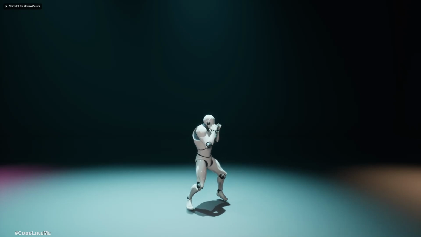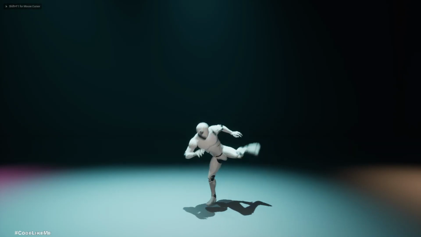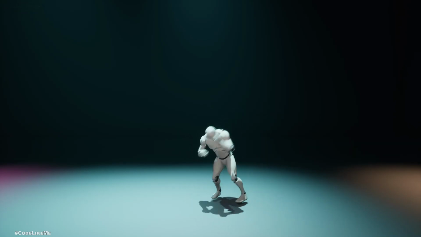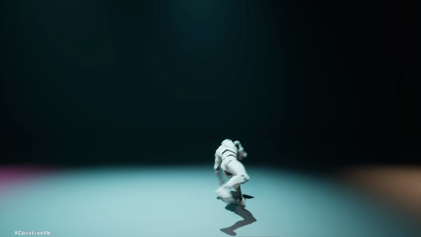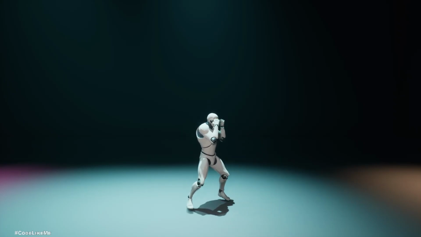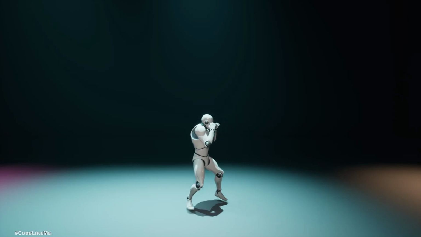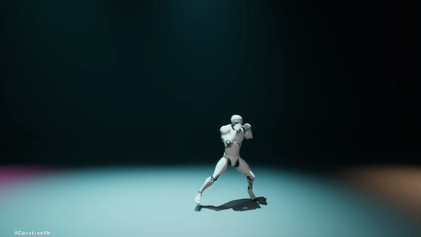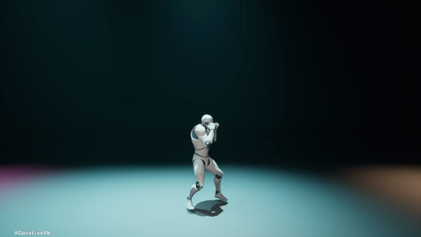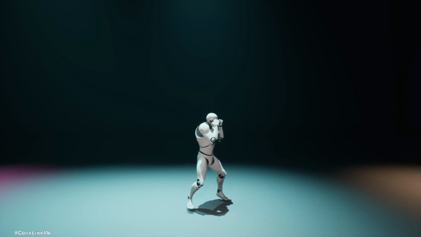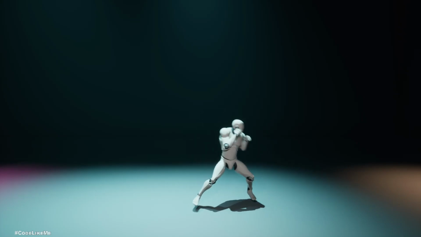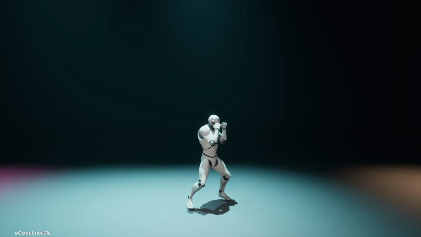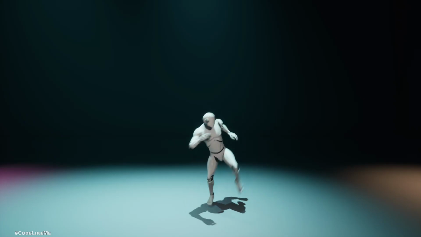Okay, so this is what we have at the moment. We can use multiple keys to do different kinds of kicks and punches. So we have three types of punches: uppercut, regular punch, and lead jab, and three types of kicks as well.